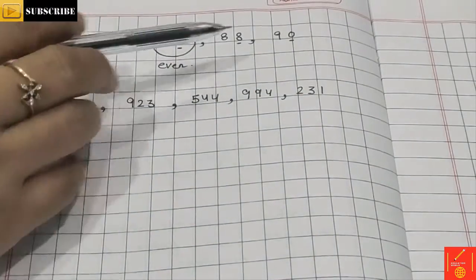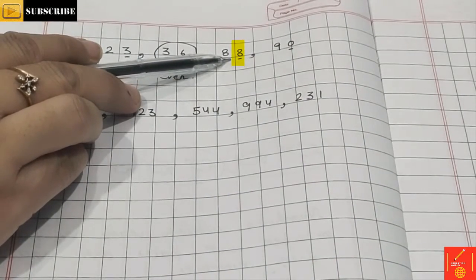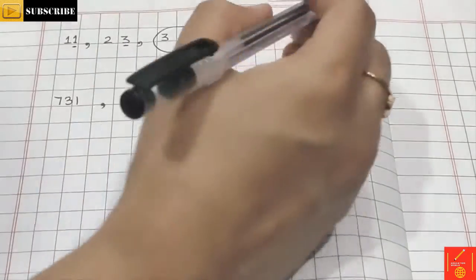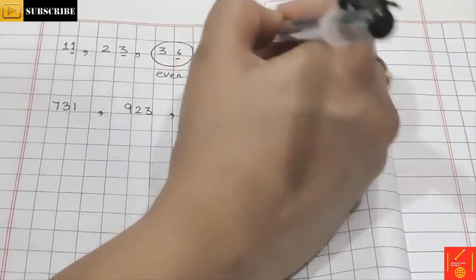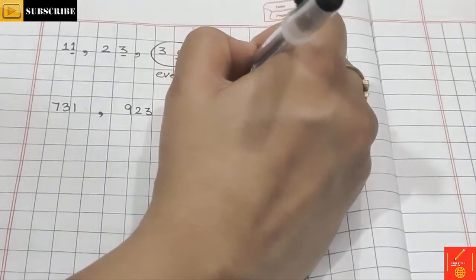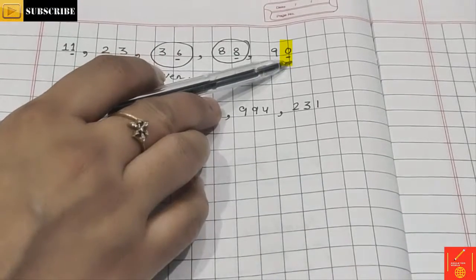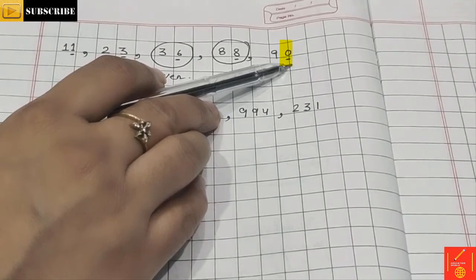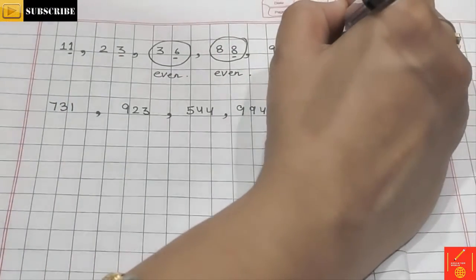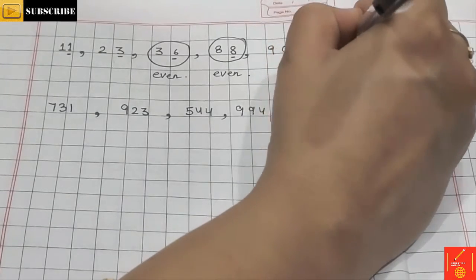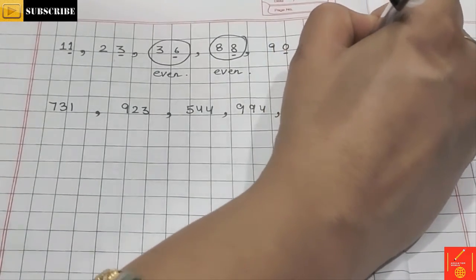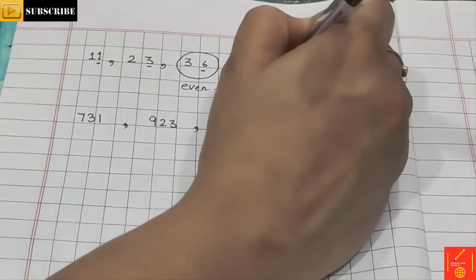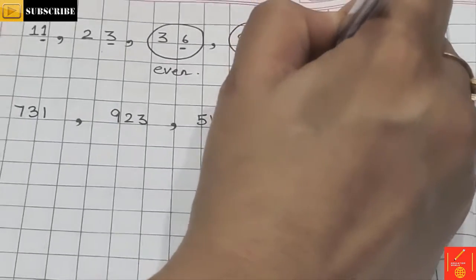Now here we have 8. Does 8 come in the table of 2? Yes, it does. 2 fours are 8. So this is again an even number. But does 0 come in the table of 2? Yes, it does. 2 fives are 10. So when we write 2 into 5 is 10, we have a 0 over here. So we circle this again and say this is an even number.